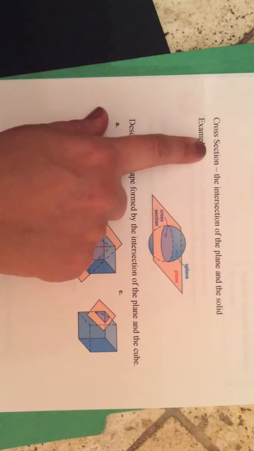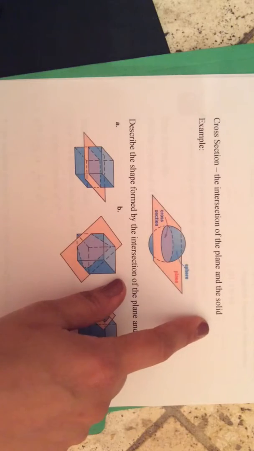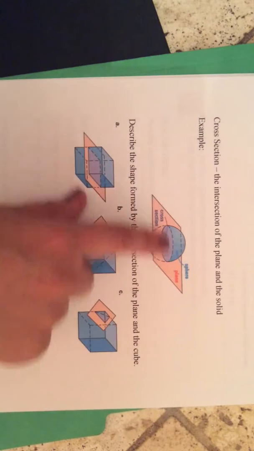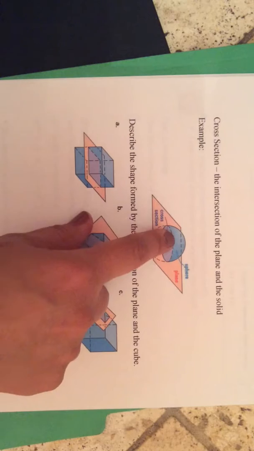Okay, so cross section. The definition for cross section: the intersection of the plane and the solid. So if you take a plane, this rectangular plane right here, and you cut the sphere in half, your cross section is this circle. So we're going to describe the shape formed by the intersection of the plane and the cube here.